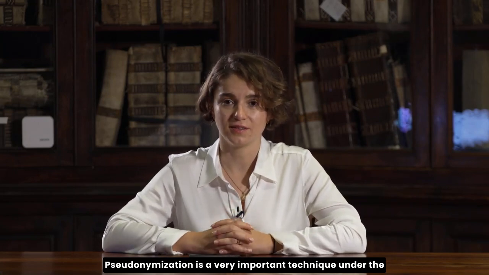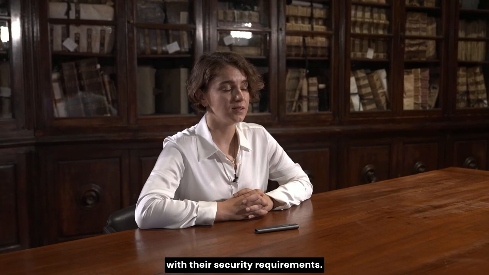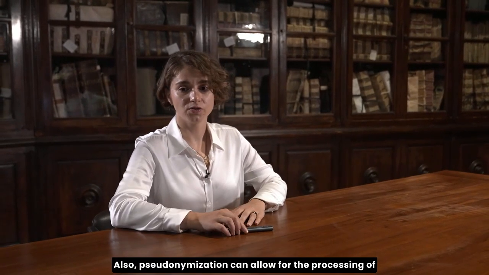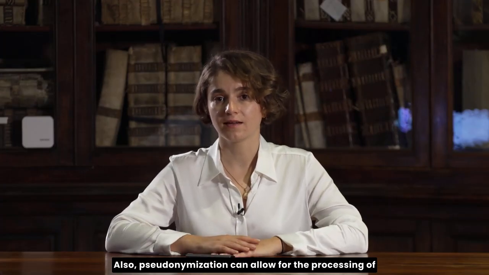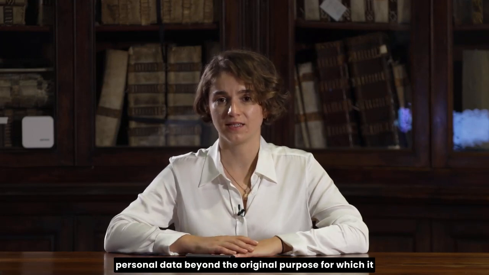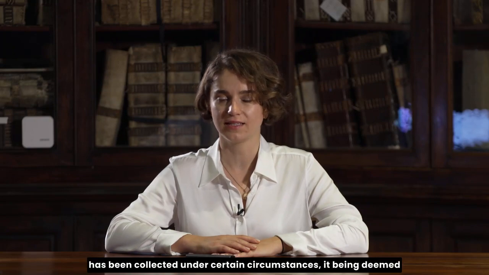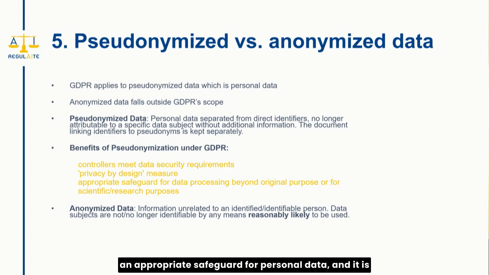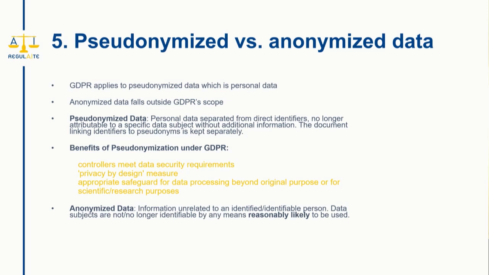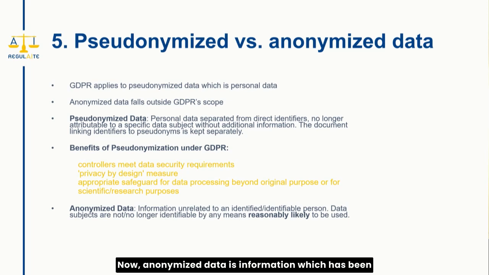Pseudonymization is a very important technique under the GDPR, and the GDPR provides certain incentives for the use of this measure. Pseudonymization helps controllers comply with their security requirements. Also, pseudonymization can allow for the processing of personal data beyond the original purpose for which it has been collected under certain circumstances, it being deemed an appropriate safeguard for personal data, and it is also considered a measure which helps controllers comply with the privacy by design principles.